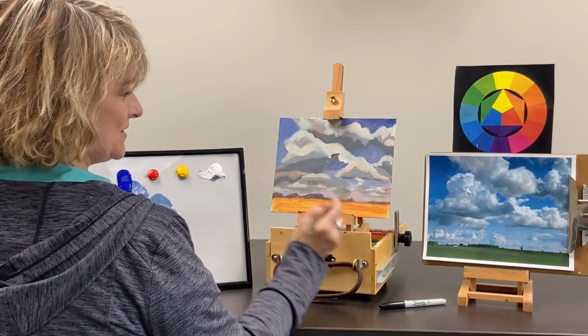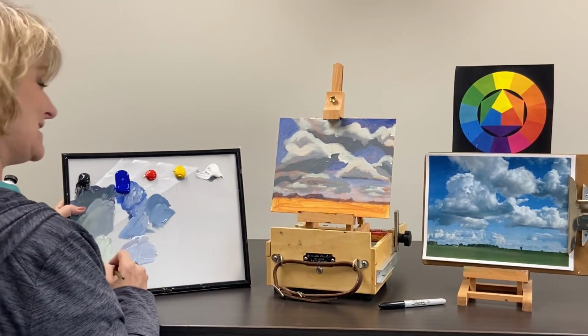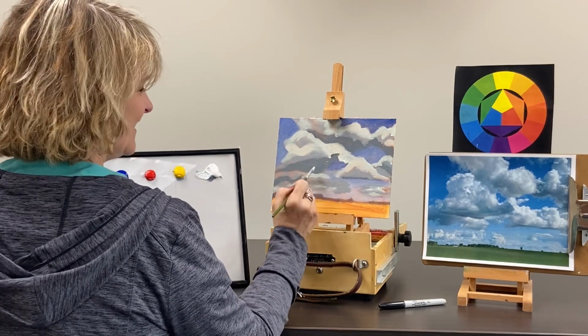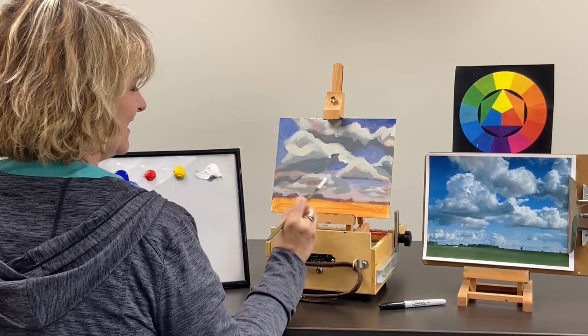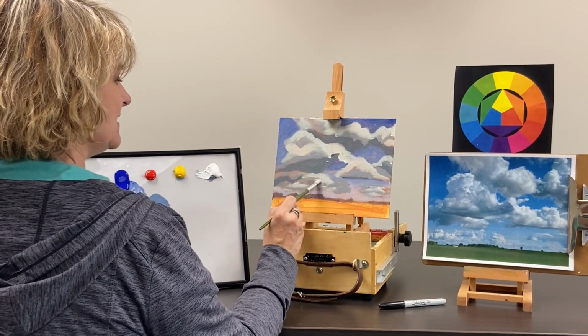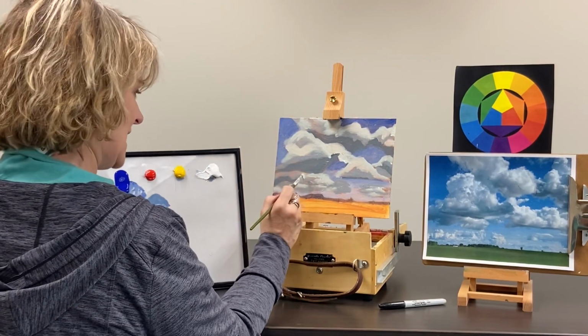If we left this orange, it looks very much like a desert southwest kind of a scene, doesn't it? Okay. That is not what we're doing. It's going to be a green field here in Indiana.